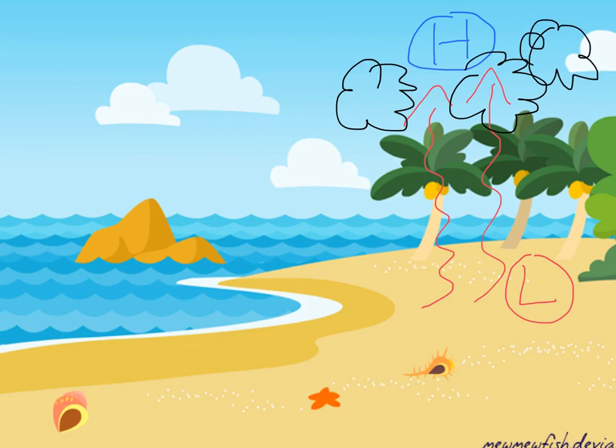Now, this still doesn't explain why we have something that results called the sea breeze. Well, we have our lower pressure air above the land rising. Air from somewhere needs to move in to take its place. And that air is from the cooler air that's above the water.